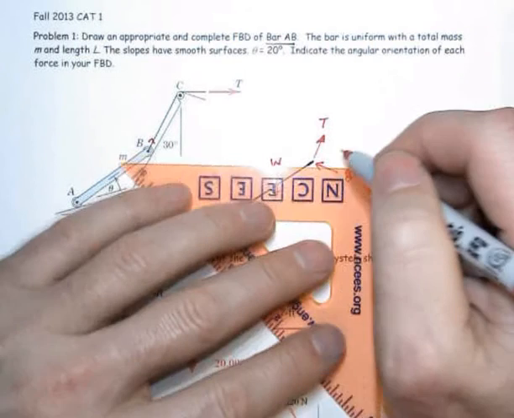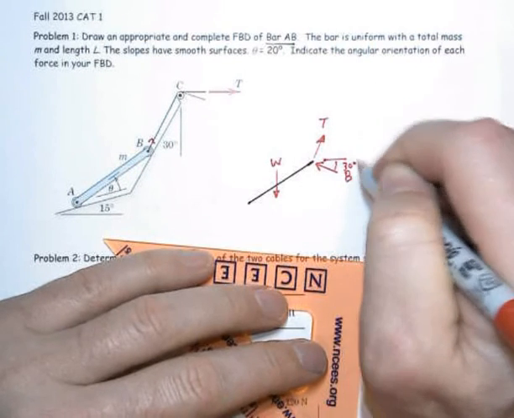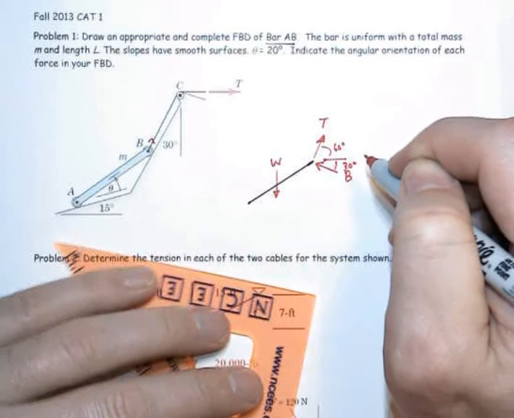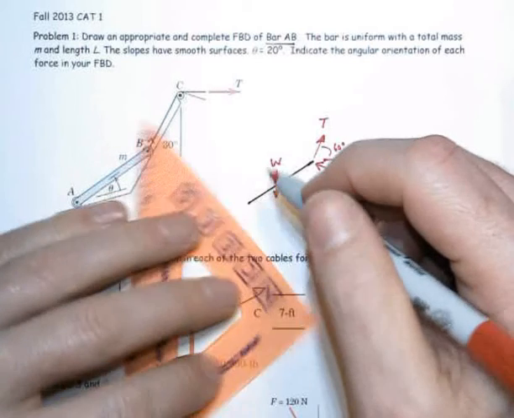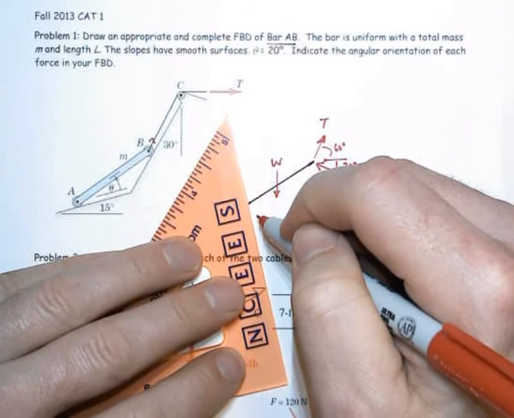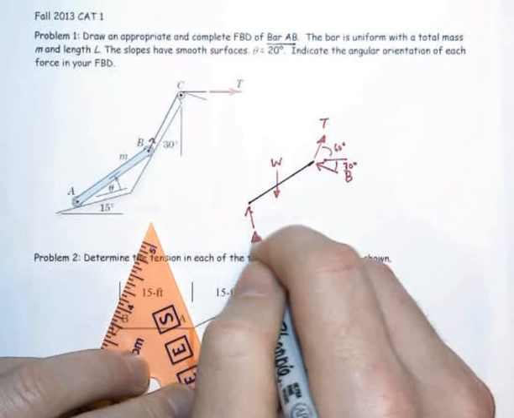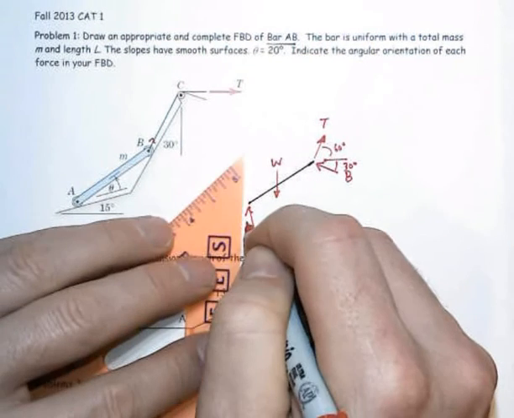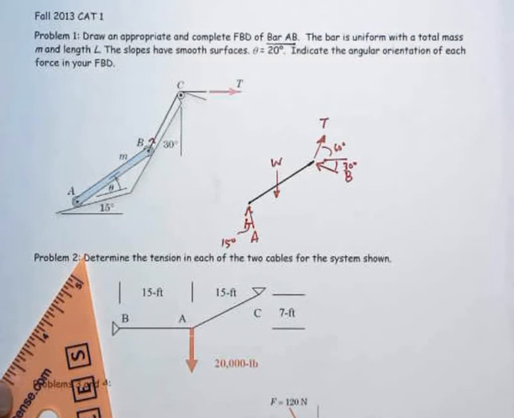You've got angles here then that are 30 degrees with the horizontal for B, 60 degrees from the horizontal for the cable force. And then down here at A, you're tempted to draw perpendicular to AB, but it's not. The plane is at 15 degrees to the horizontal, so you have to get that in there properly also. And so that turns out to be 15 degrees with respect to the vertical finally for that force A. And that's the answer that's complete and appropriate for problem number 1.